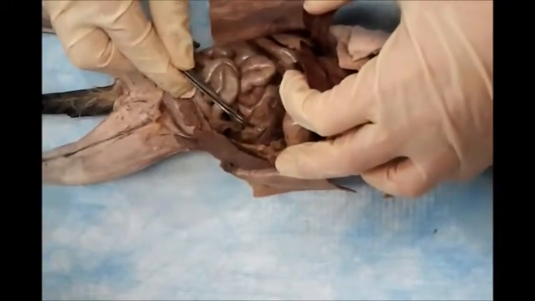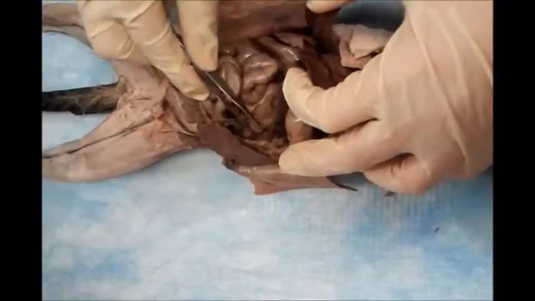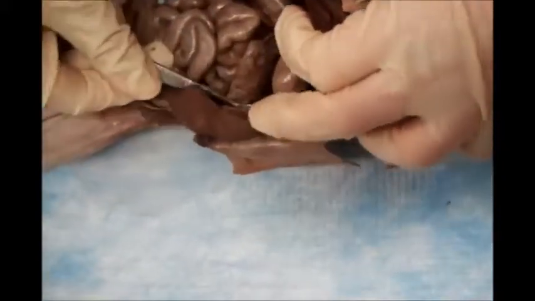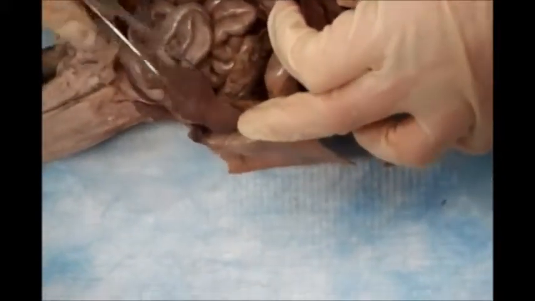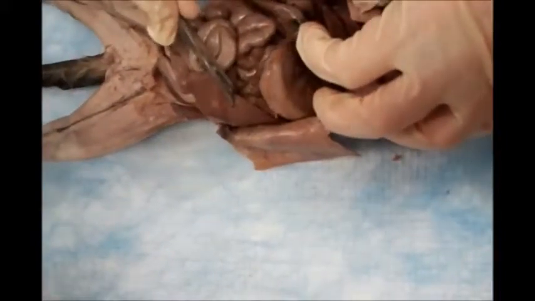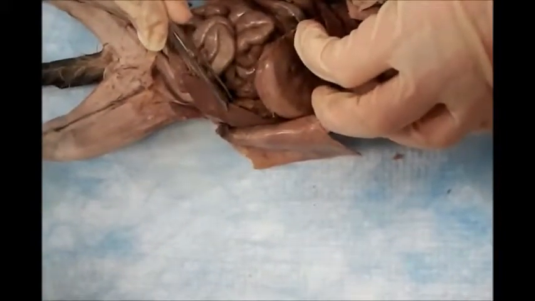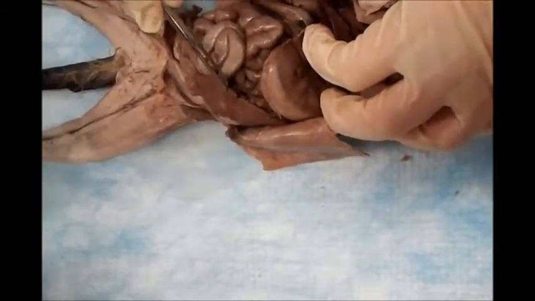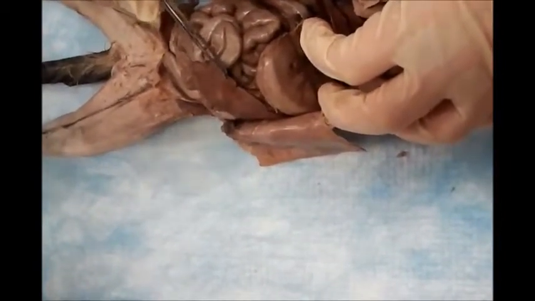And running on the upper border of the pancreas, you can see the splenic artery which is going to end at the hilum of the spleen. Where is the spleen? Here you go, that's the spleen. What's the function of the spleen? It's a blood reservoir. So it should have a huge artery going inside the hilum of the spleen.